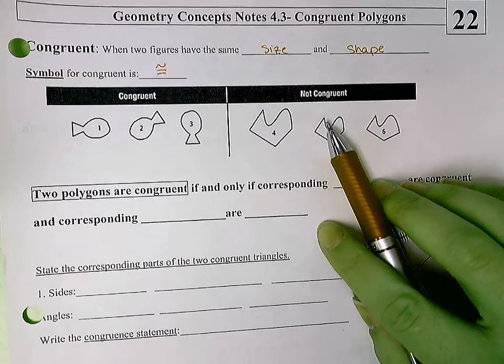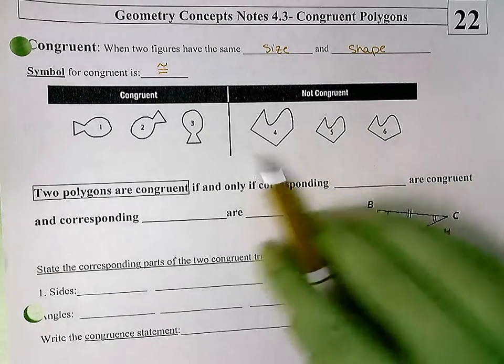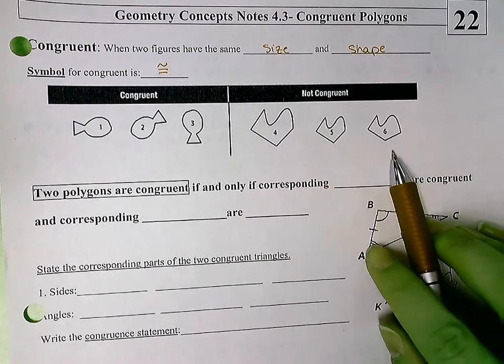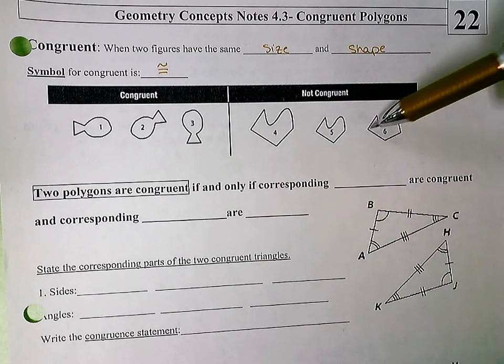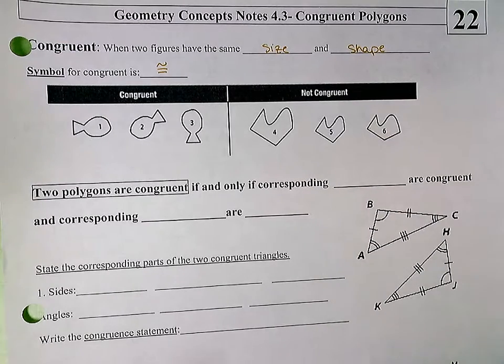In the ones on the right here, these ones are not congruent to each other. This one's larger than the other 2. In number 6, that angle here is wider than it is in number 5. So your angles wouldn't be the same, your sides aren't the same length, stuff like that.